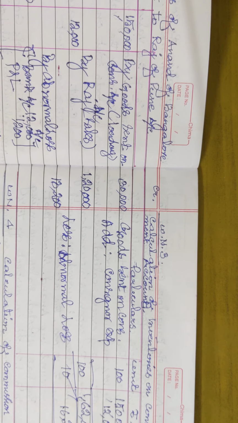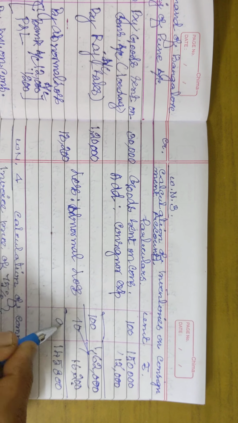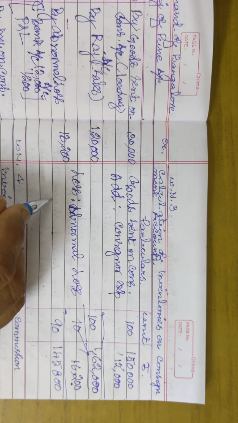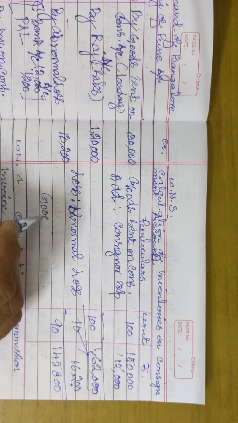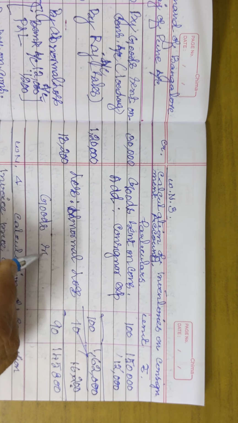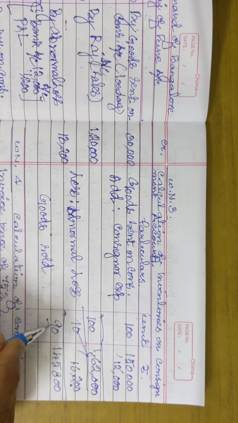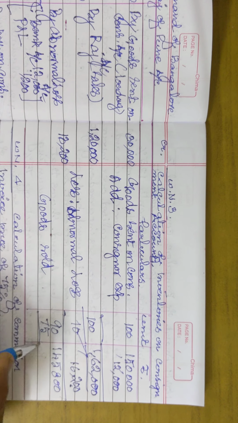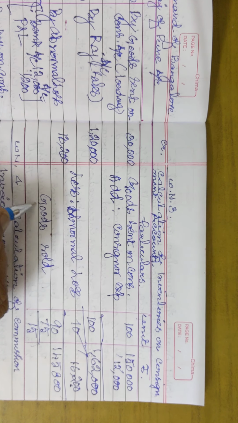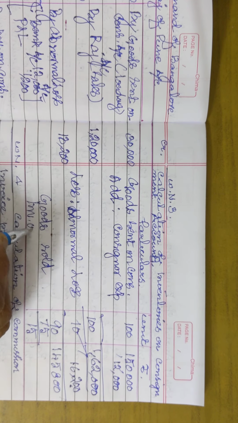You are not supposed to write this abnormal loss value anywhere else. Only you have to write the cost price. This we are calculating only for stock. So now the balancing is 90%. Goods sold is 75%. So the remaining stock is 15%. So inventory is on consignment account.